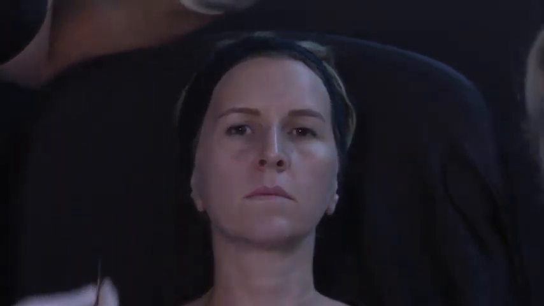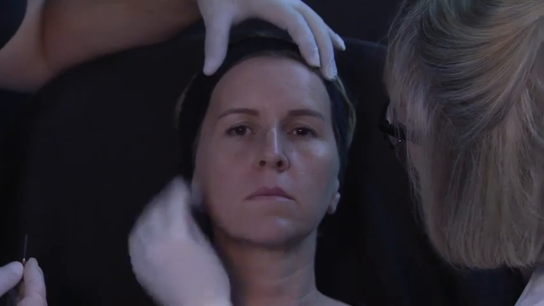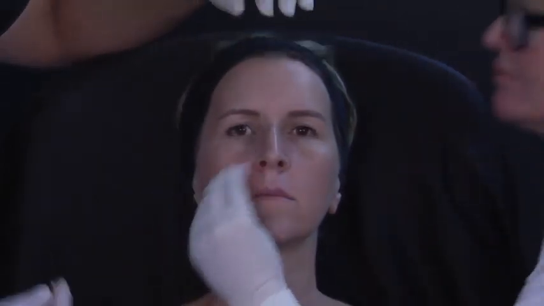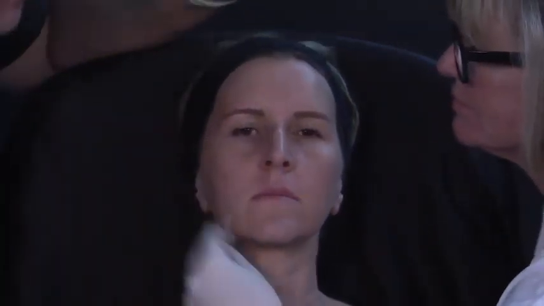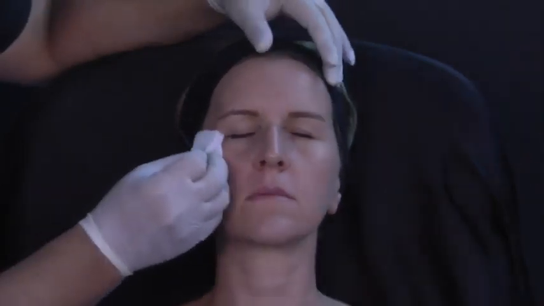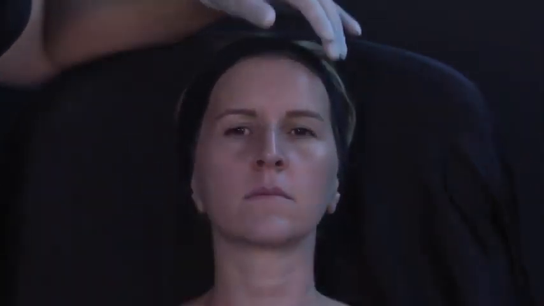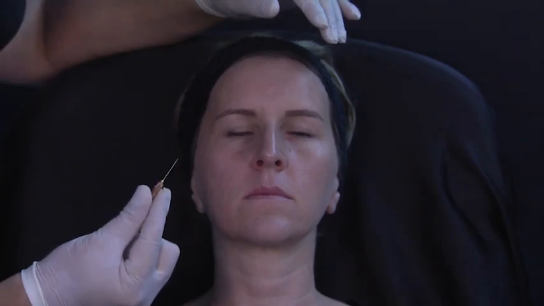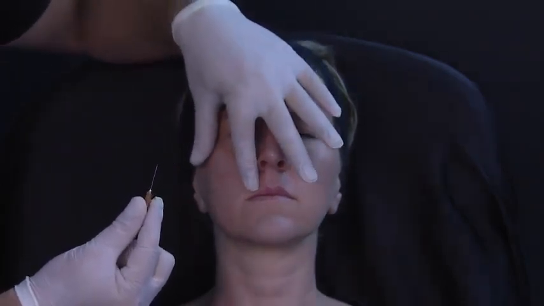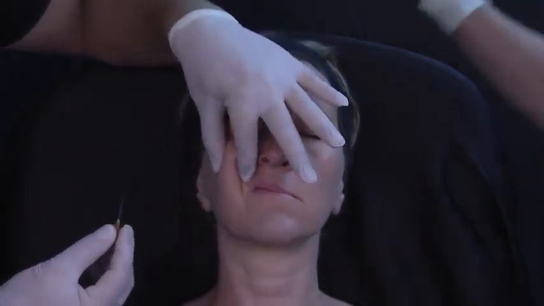So we disinfect first. Remember, disinfection is crucial in all our injections. So we are disinfecting now. I'm going to use a 25G cannula. I normally try to use the same size of the needle and cannula, so it's an orange needle for a 25G cannula. I'm going to pinch the skin.